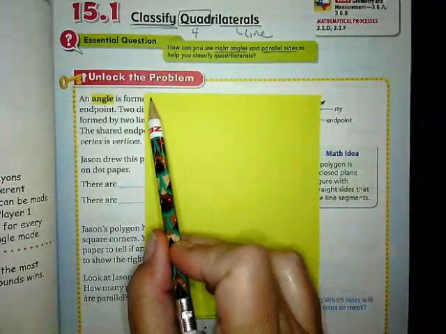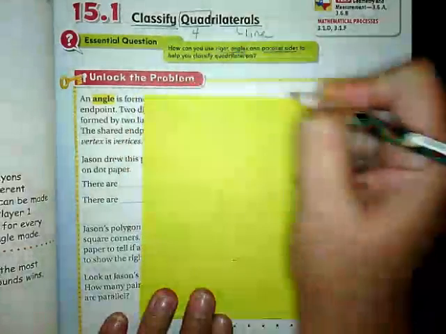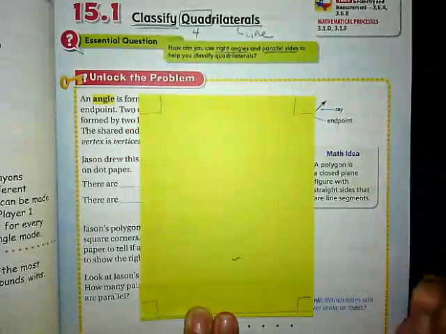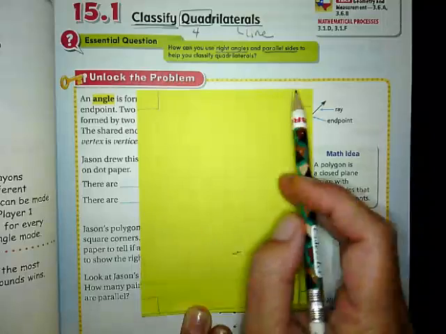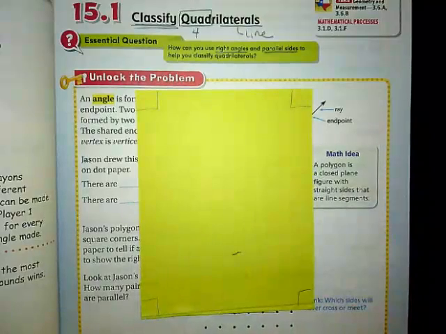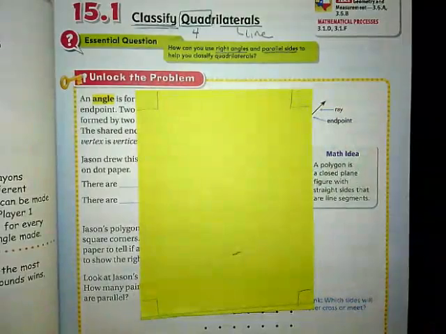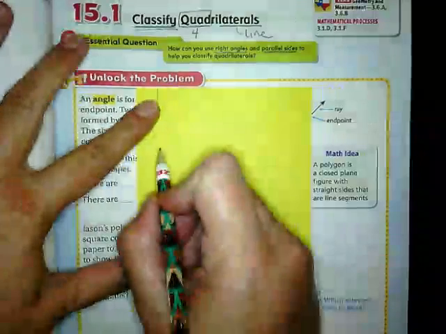It has right angles at my corners. And I have two sets of parallel lines. This line and this line are going in the same direction, as well as this one and this one going in the same direction.